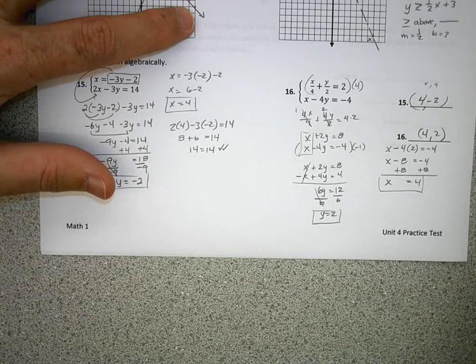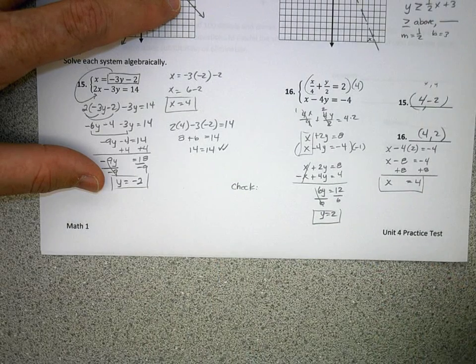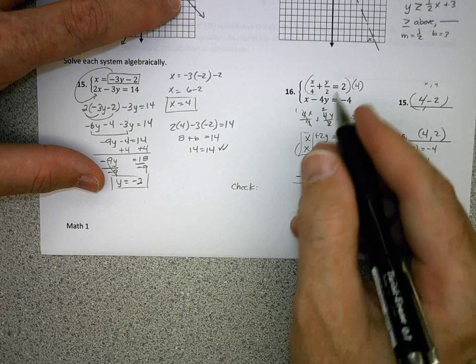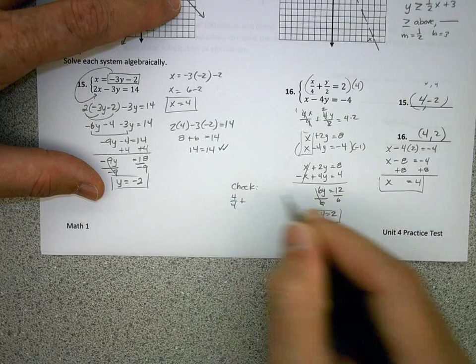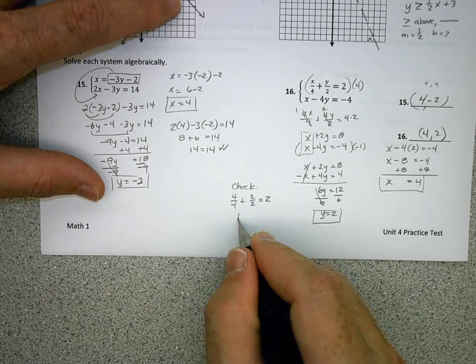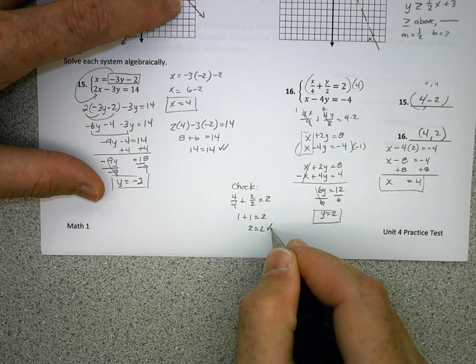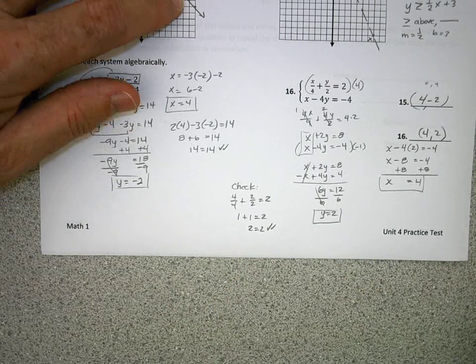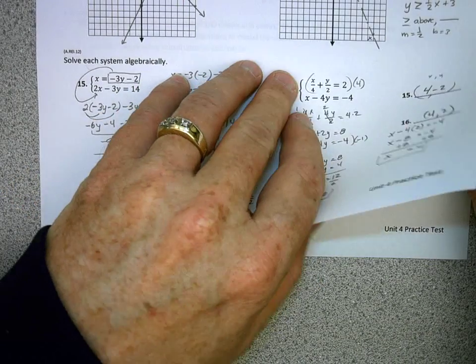If we want to check out our answer, I can plug it in there. So x is 4, so 4 over 4 plus y is 2, 2 over 2, does that equal 2? Yes, those are both 1s. So 2 equals 2, and so we've checked our answer and we know it's correct. So that completes that page. Let's move on to the next page.